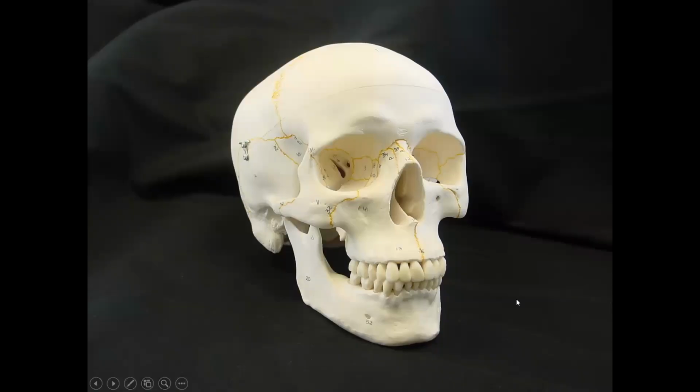So here's our model of the skull. If we were in class, we would have these out for everybody. And I'm still going to make them available to everybody starting next week to go in and look at in the lab, so that if you want to play with these and compare them to the video or the PowerPoint, you can.